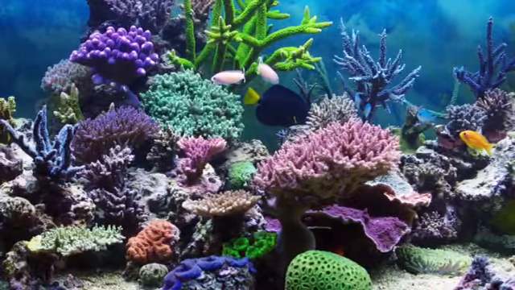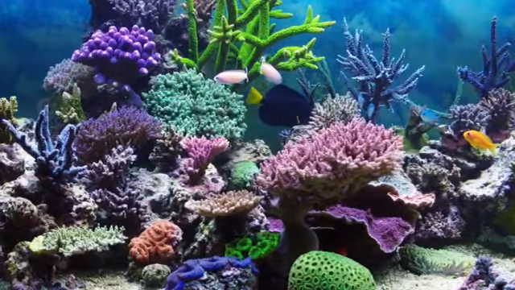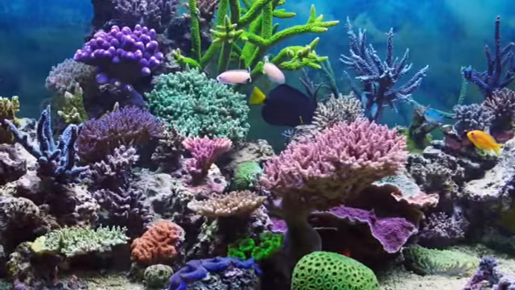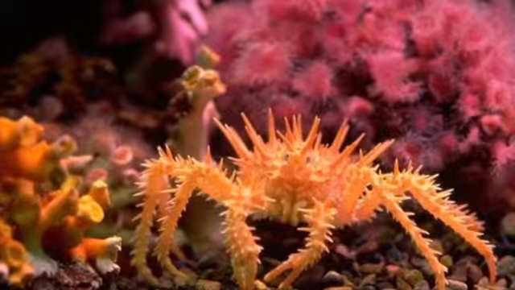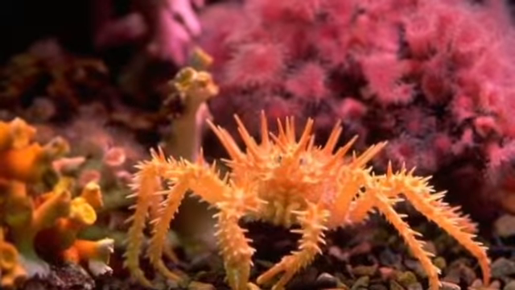Meiobenthos comprises tiny benthic organisms that are less than 1 millimeter but greater than 0.1 millimeter in size. Some examples are nematodes, water bears, gastrotrichs, and smaller crustaceans such as copepods.